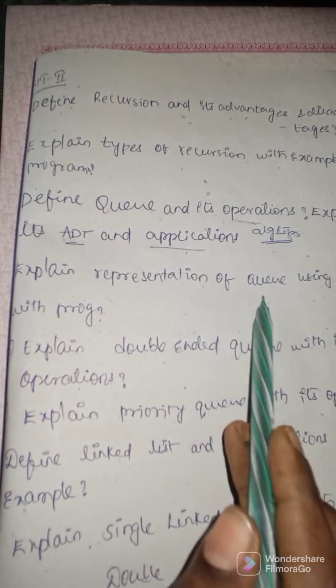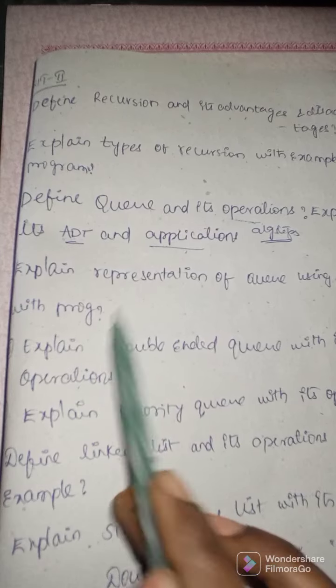Next, explain representation of Q using arrays with the program. Next is what? Q using program.